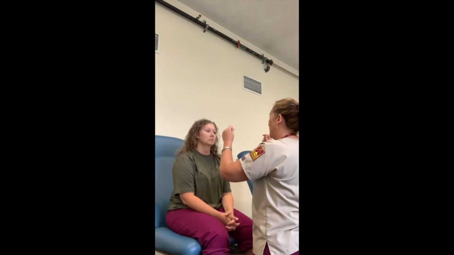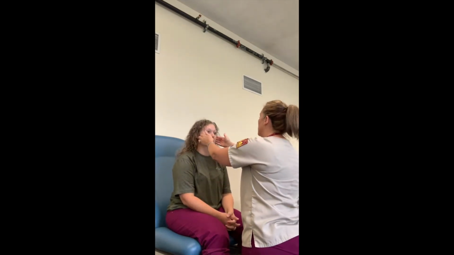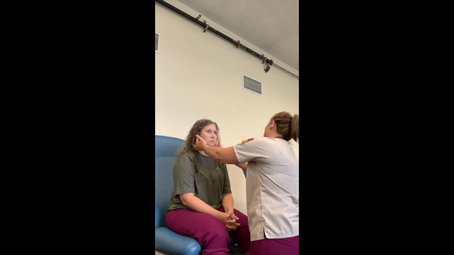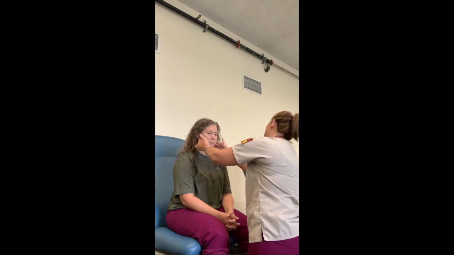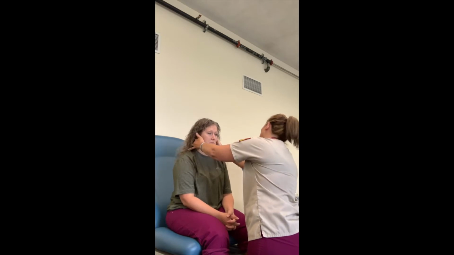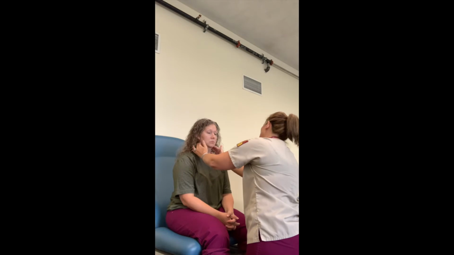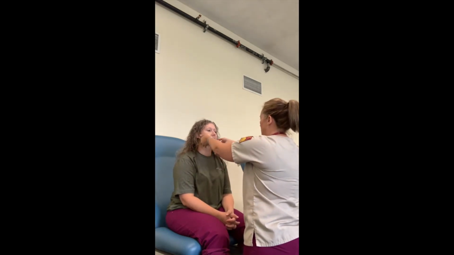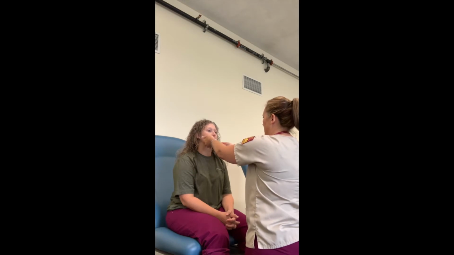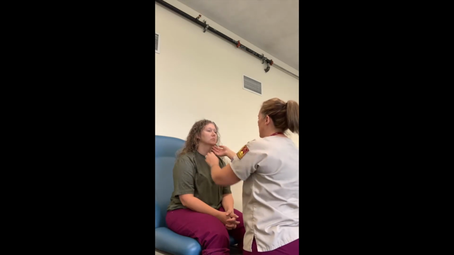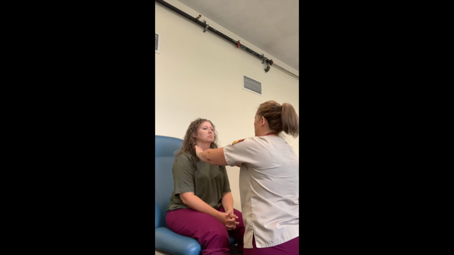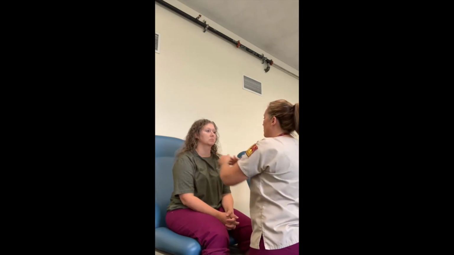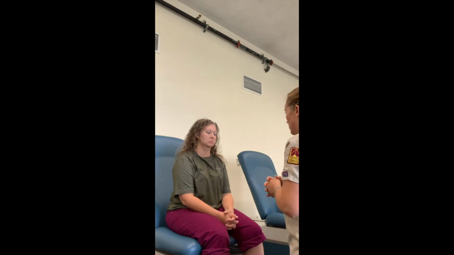And then I'm going to palpate your 8 sets of lymph nodes. So I'm going to do pre-auricular, post-auricular, tonsillar, occipital, cervical chain, very good, submandibular, submental, and supraclavicular. So there are no palpable lymph nodes, which is good.